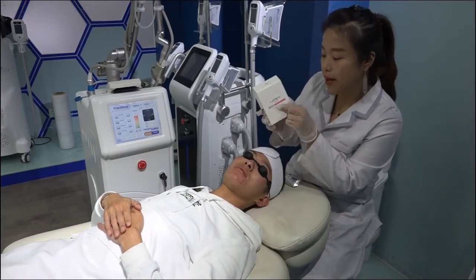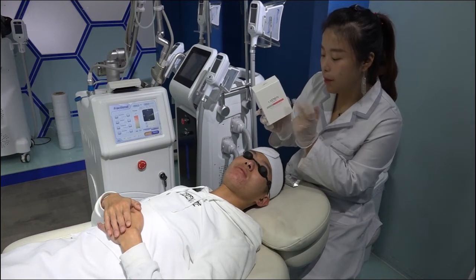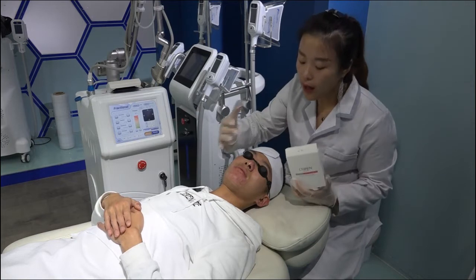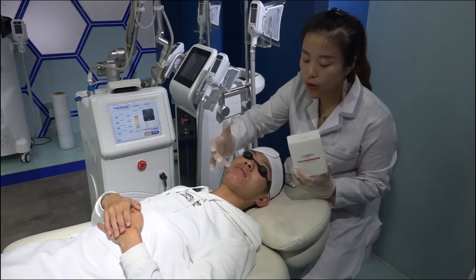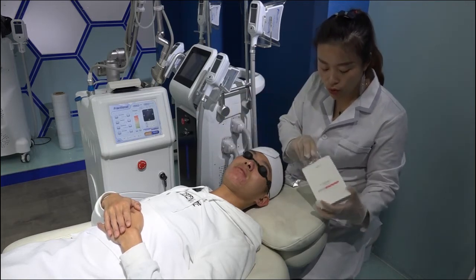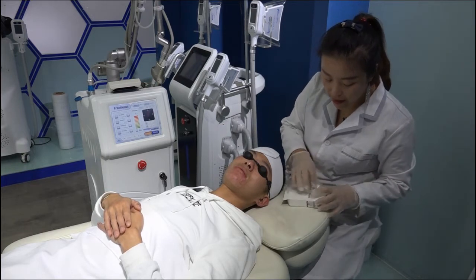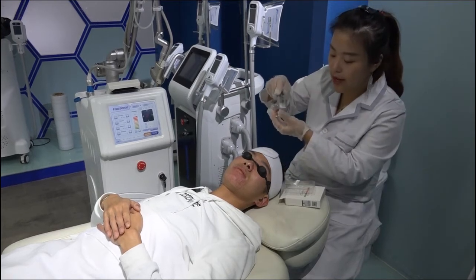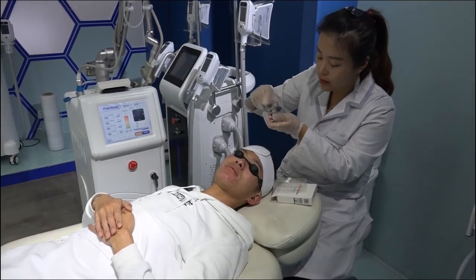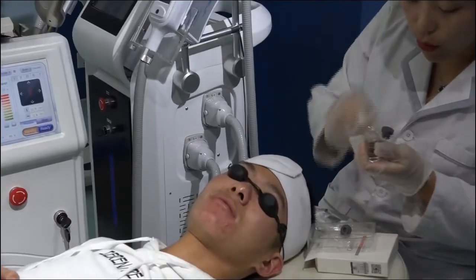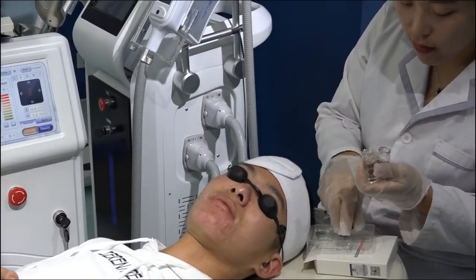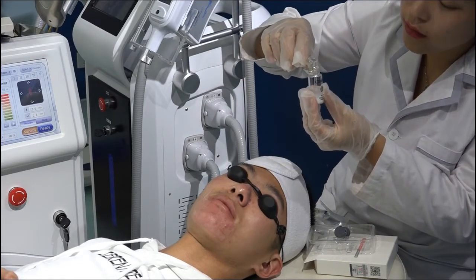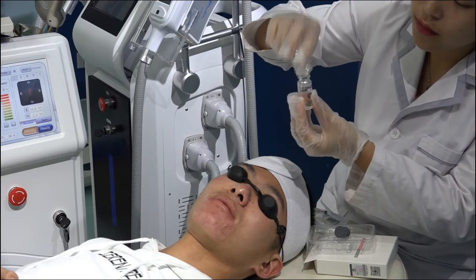After treatments, now we will do the after skincare. Normally we use freeze-dried polymerized epidermal growth factor to let the acid penetrate the skin to do repair. It has two sides. This is powder and this is solution. We open it and open it. And we put solution to the powder to mix it.